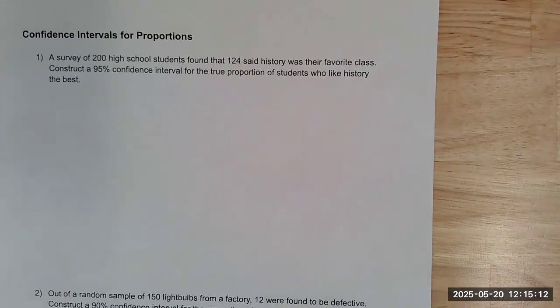Let me zoom in a little so we can see the words. So let's take a look at one and then we'll talk through it. A survey of 200 high school students found that 124 said history was their favorite class. Construct a 95% confidence interval for the true proportion of students who like history the best. Okay, so we could say 124 out of 200, that's more than 50%, right? To figure out exactly what it is, what would you have to do? To get a proportion.